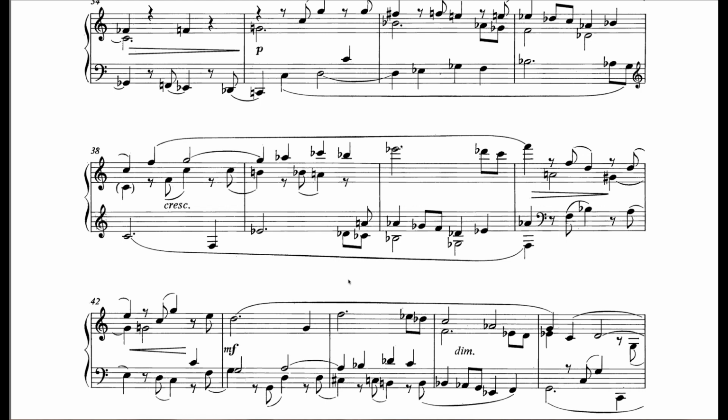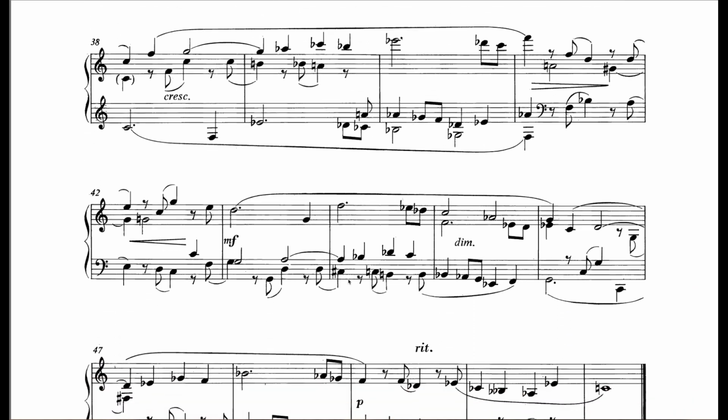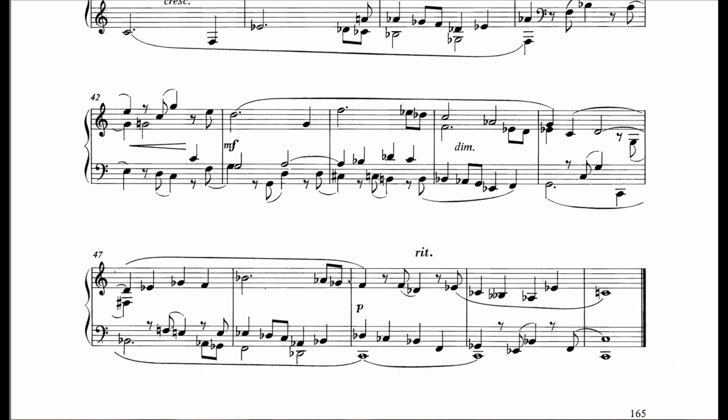There we arrive in measure 49. Now I'm going to play those last 3 measures here, which are very nice. So we have a nice ritardando to the end, and it just ends on a nice calm C.